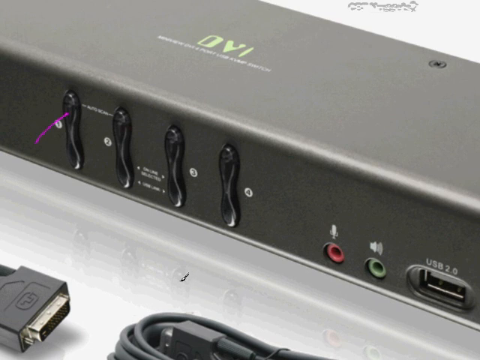However, you can also use keyboard hotkeys. So, for example, I'm using an item very similar to this one we're looking at right now, and I just hit Control twice and then the number 2 and Enter, and that would switch me over to my server. So that's how this actually works.